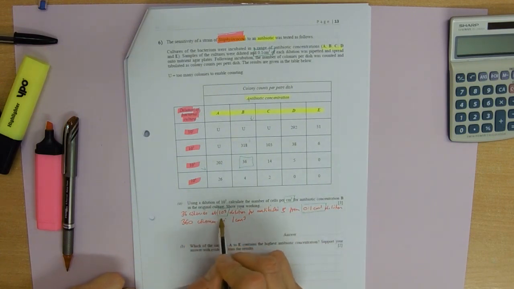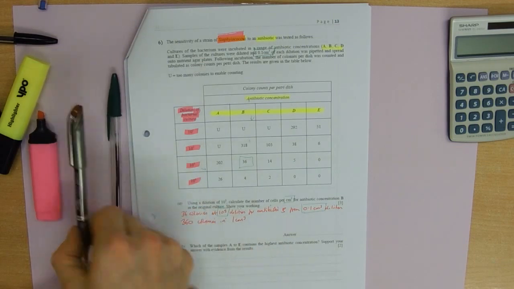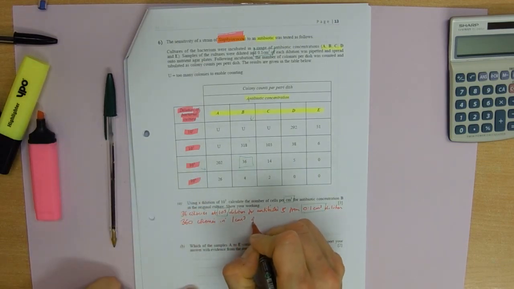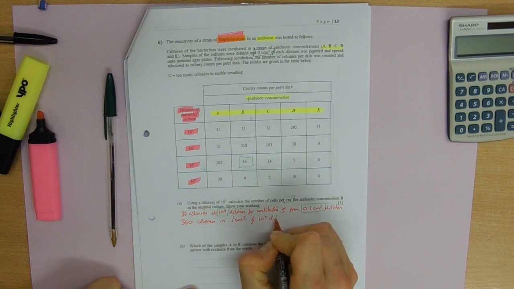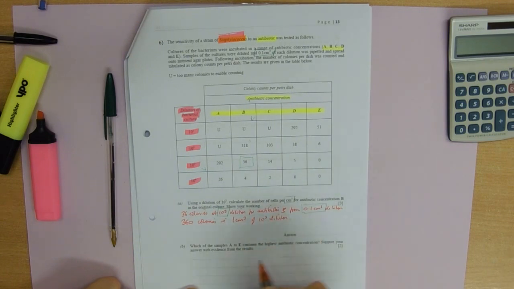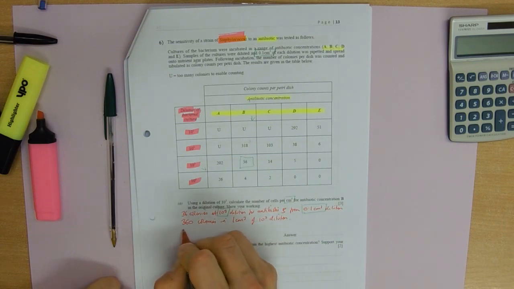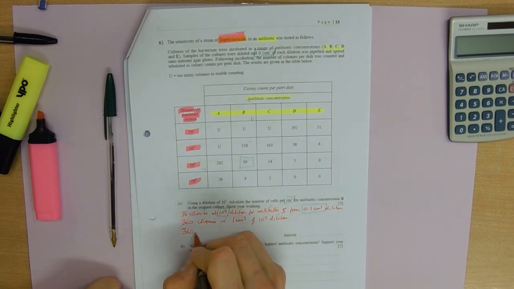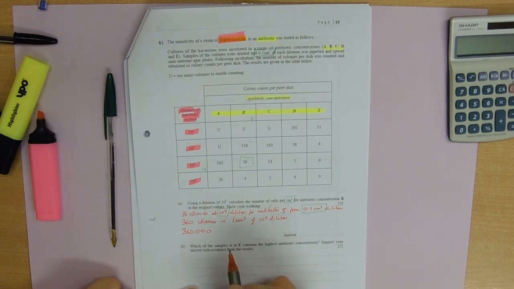And now we've got the dilution, so 0.1 cm cubed of 10 to the 3 dilution. And then we get rid of this 10 to the 3 now. 10 to the 3 is 1,000, and so we need to times that by 1,000. So 360, there's your 1,000.